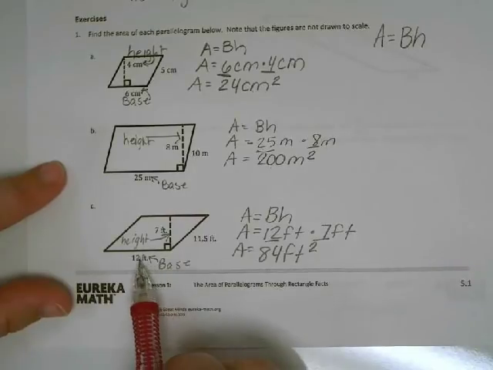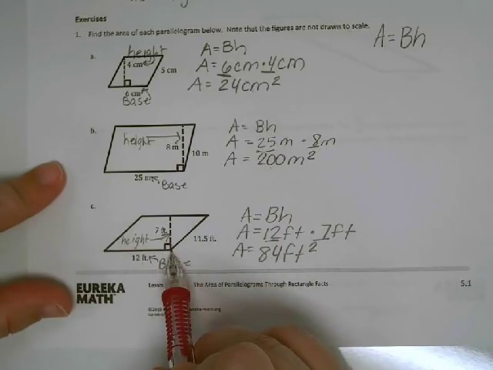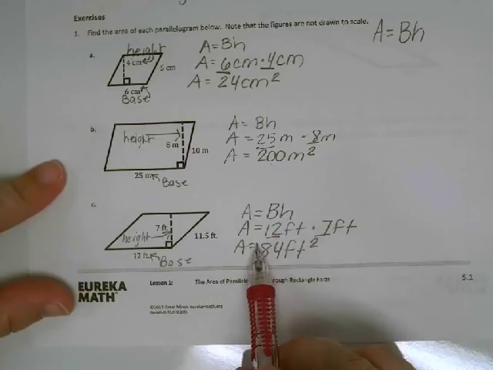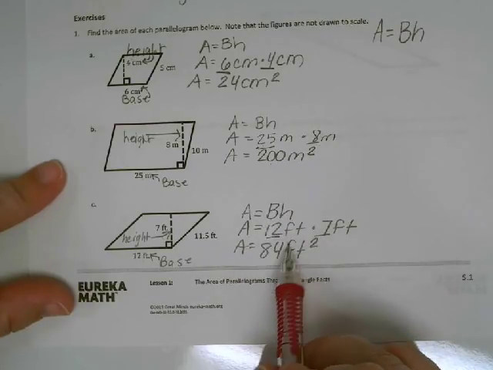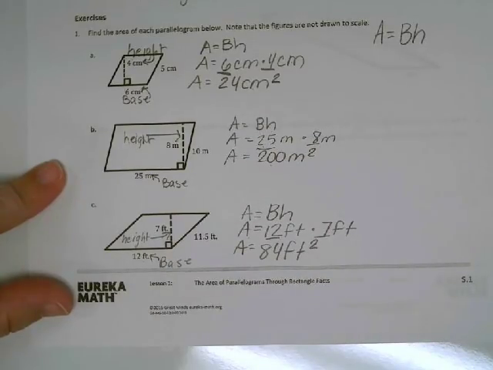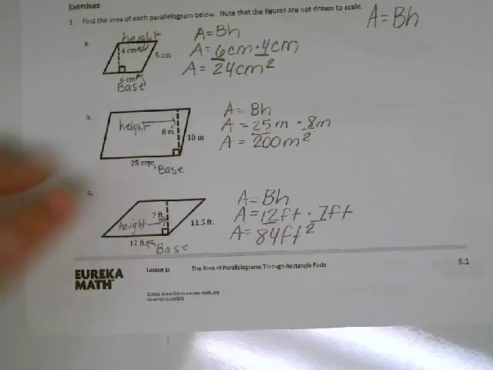On this last shape, my base is 12 feet. My height is 7 feet, as indicated by this line that comes down and makes this right angle. Area equals base times height. So I substitute in for base 12 feet. I substitute in for height 7 feet. So area equals 84 feet squared. Let's go ahead to the next part of our lesson.